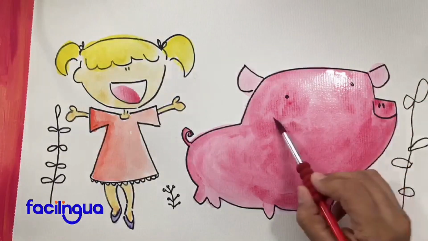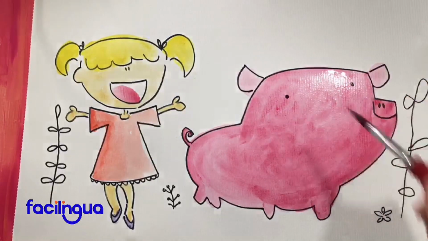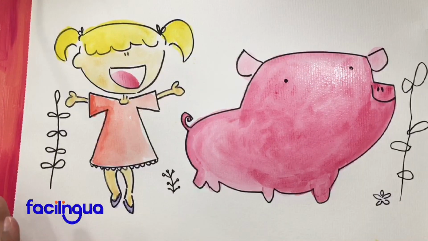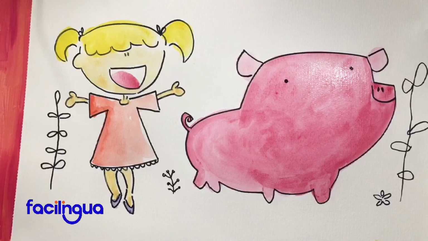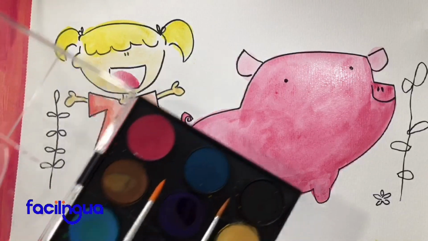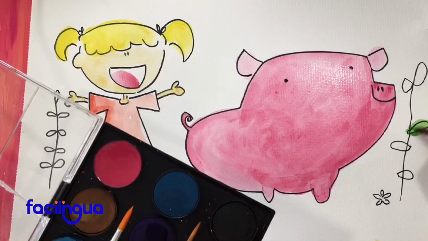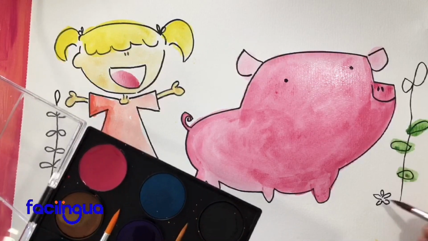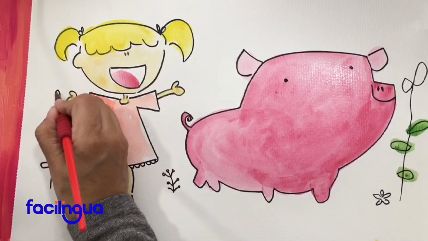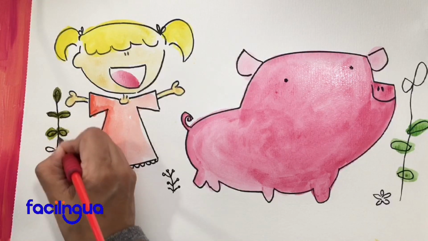So we have the two protagonists of today's story. There is a girl, and one day the girl looks through her window in her house, and she sees a magic pig.